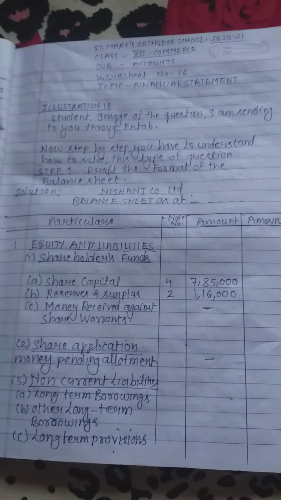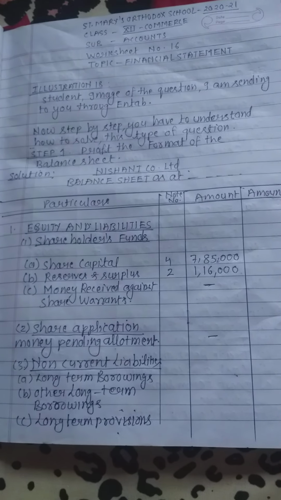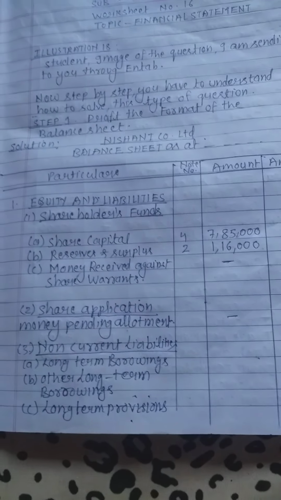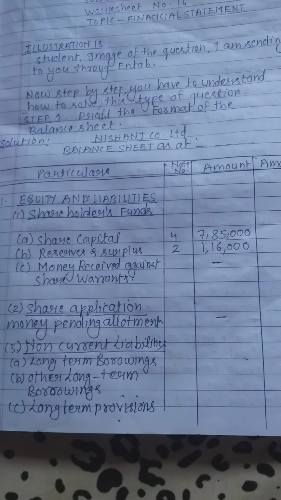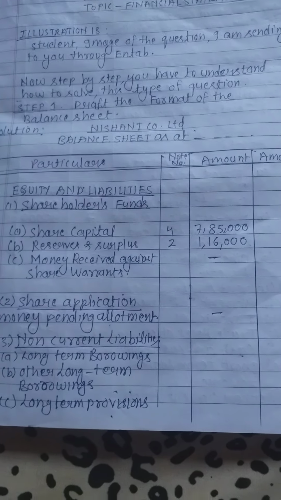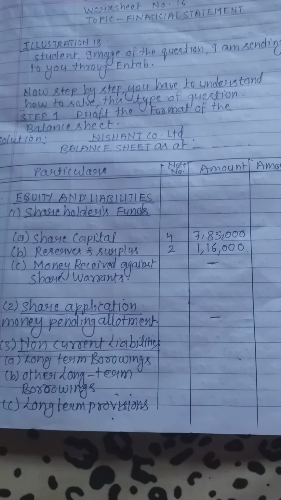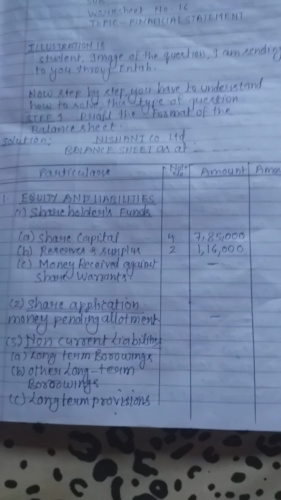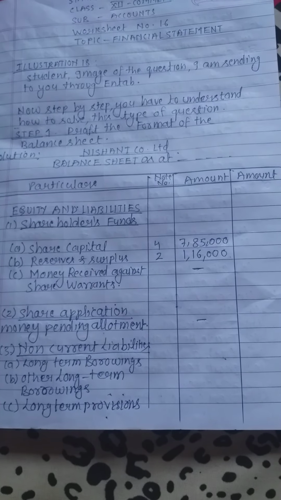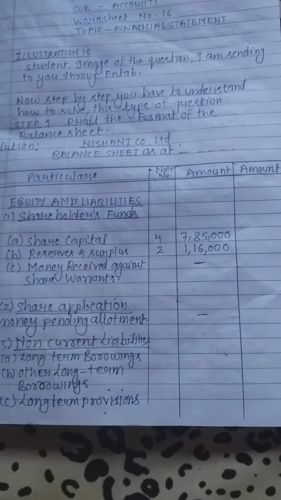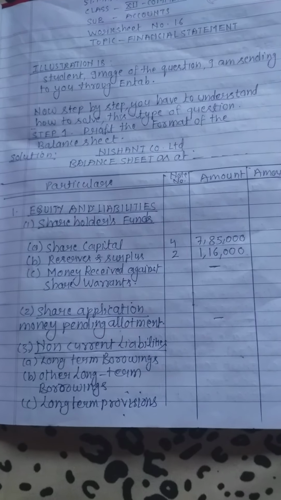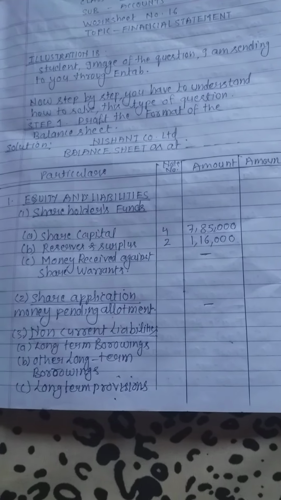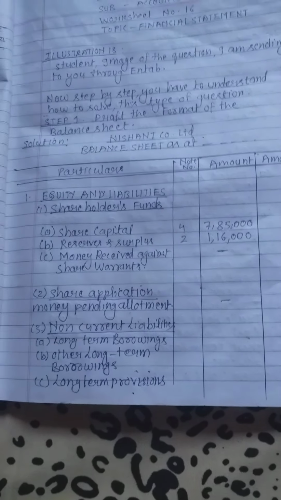Now, what you have to do, students? What is your first step? The first step is to draft the balance sheet without putting any figures. Simply, you have to draw or draft the balance sheet as it is given in Schedule 3 of the Companies Act, and I have already sent you the format of the same.